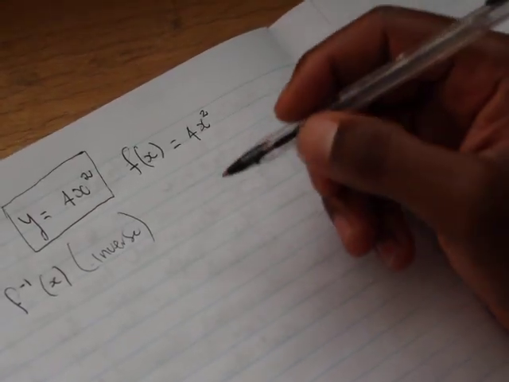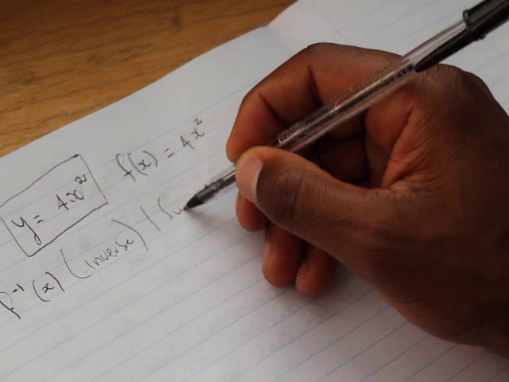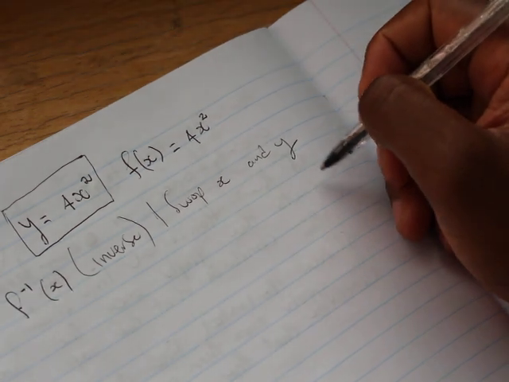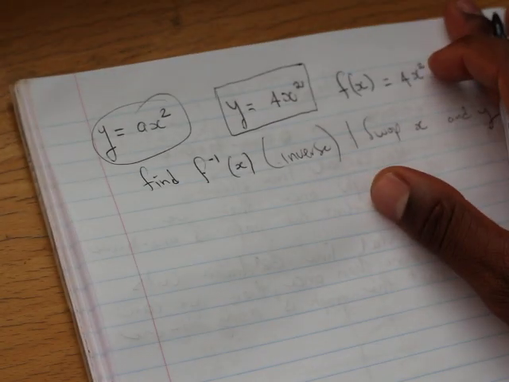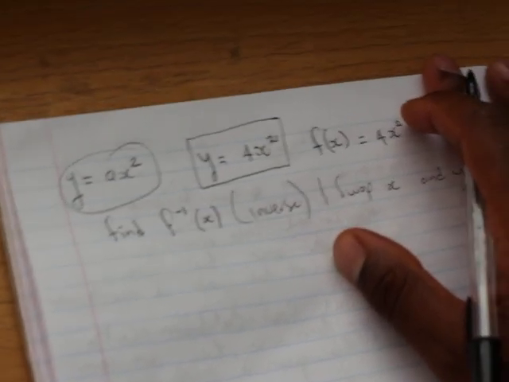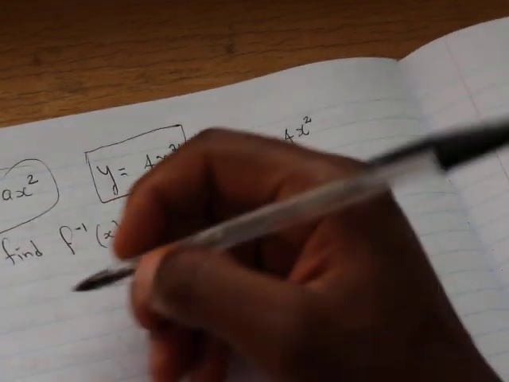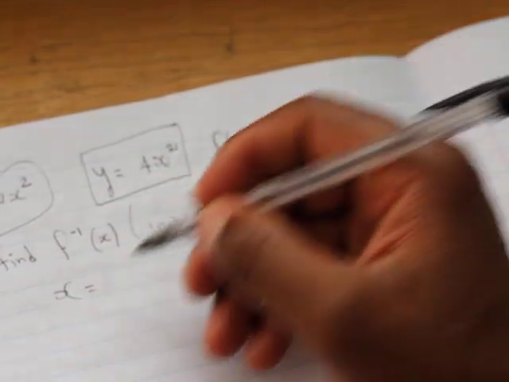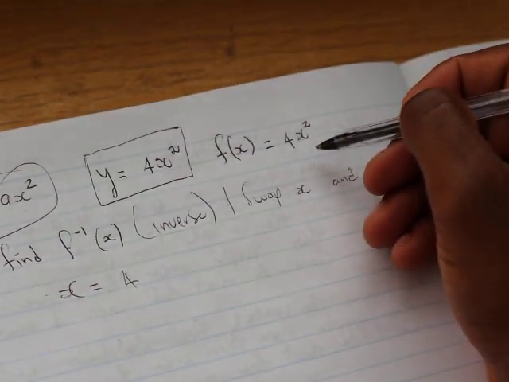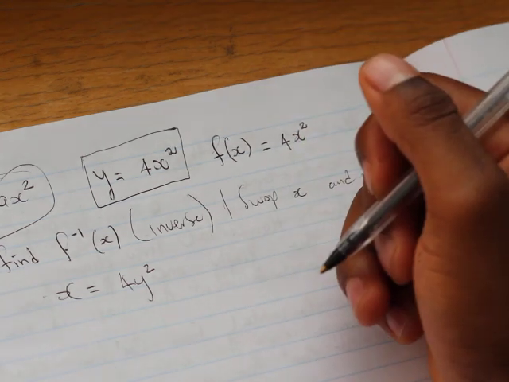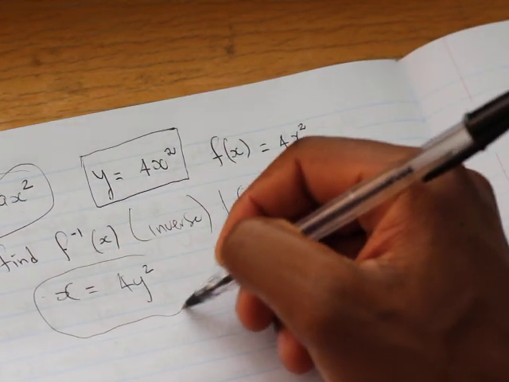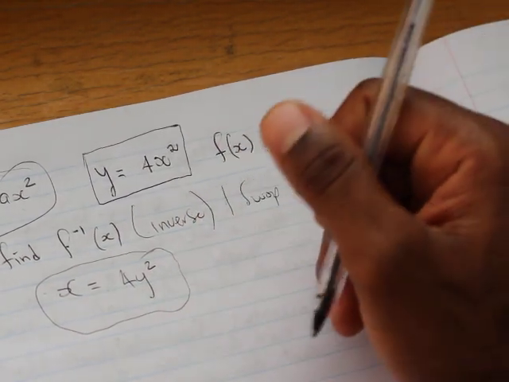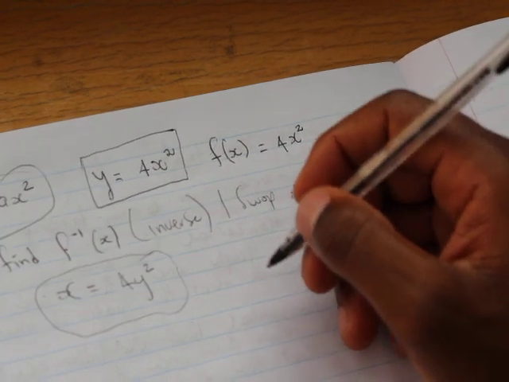So, remember what I said. To find the inverse, we need to swap x and y. Okay, swap x and y, and you can see that the f of x actually represents the y. So in place of the f of x, we put the x, and in place of the x here, we put the y squared. All right. And now we've got a little bit of a conundrum, because we need to make y the subject of the formula. So what do we do?